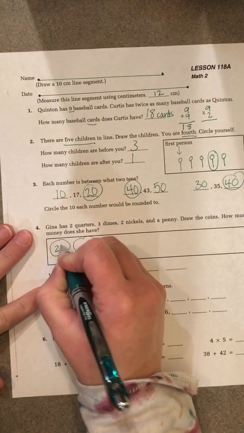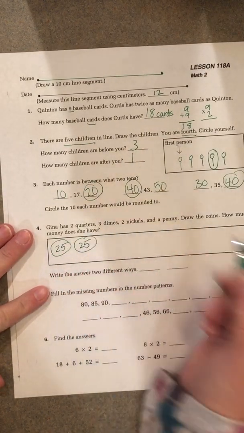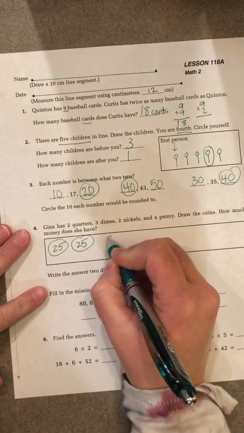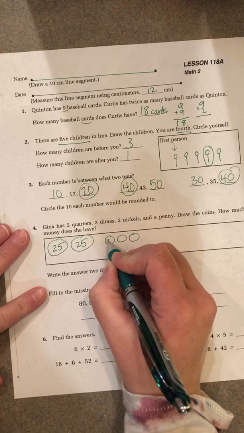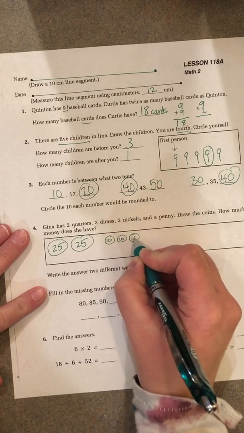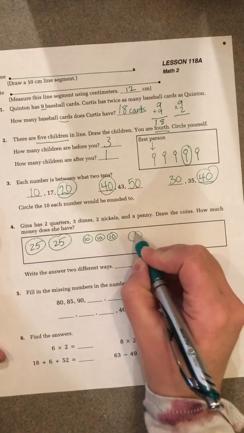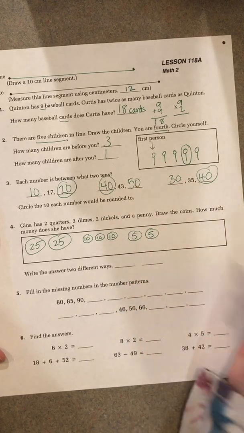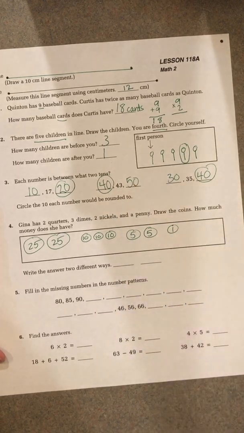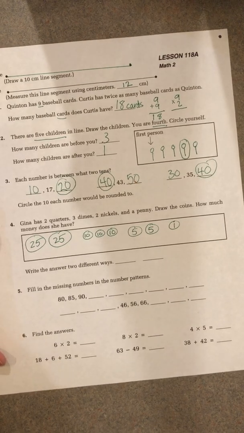Okay. So quarters are worth 25, and we have 2 of them. 3 dimes. Do you remember what a dime is worth? Dime is worth 10. 2 nickels. Those are worth 5. And 1 penny. So that's the money we have.